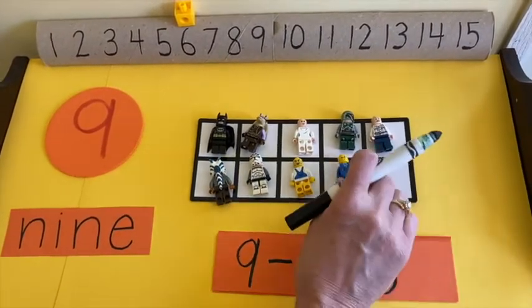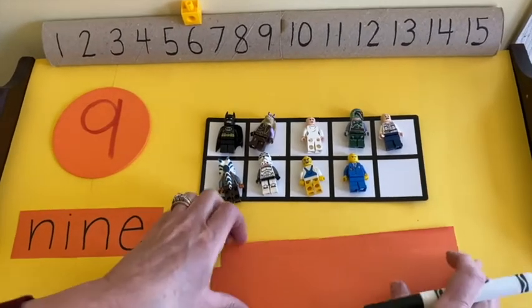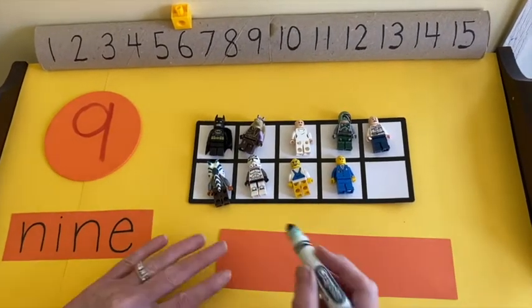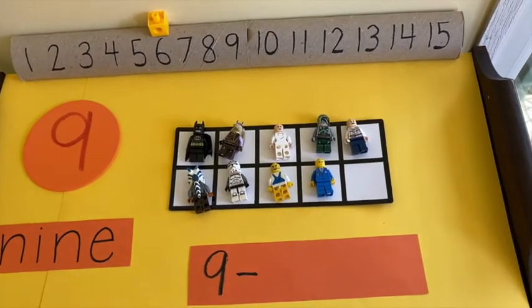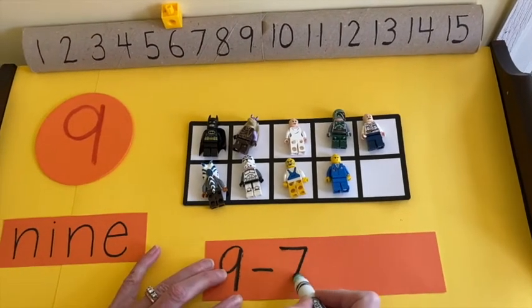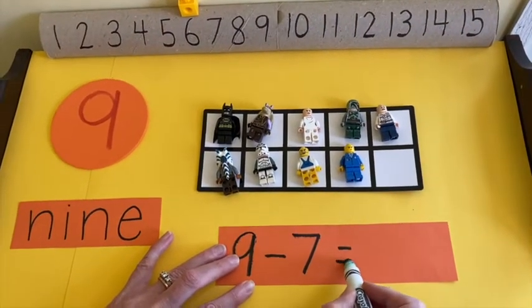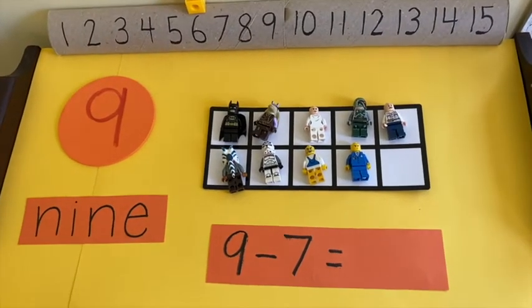Put yours back in your 10 frame. We're starting with the number 9, and we're breaking it apart. We have 9. Let's take away this time 7. All right, you go ahead and figure that out at home. Think of the answer that would go here. What is going to be the part that is missing?